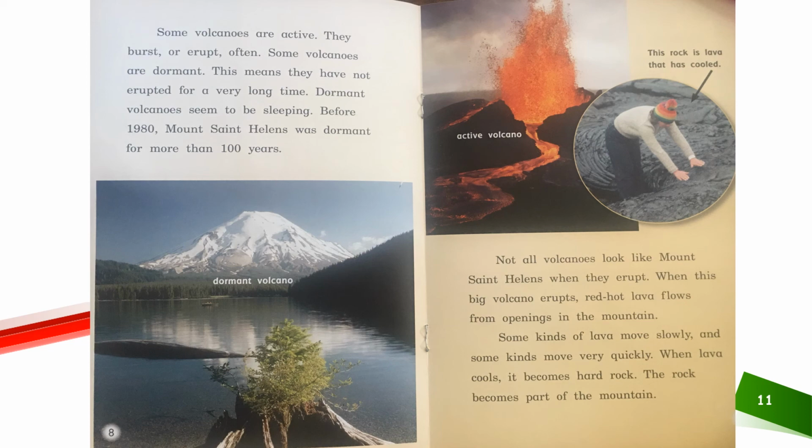Then on to page 14, I see another real photograph and another label, active volcano. Wow, you sure can tell the difference between dormant volcanoes and active volcanoes. And then I see another photograph, and it tells about what this photograph is. What do you call the words that tell about a photograph? Caption, very good. It says, this rock is lava that has cooled.